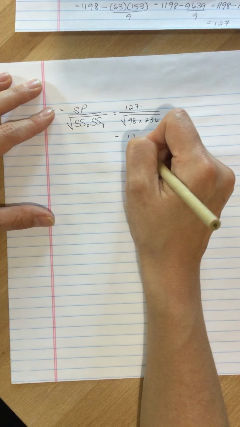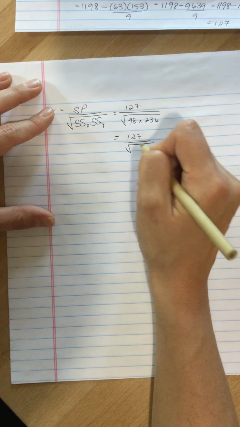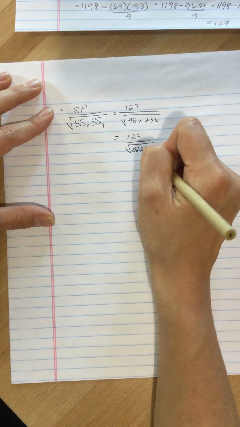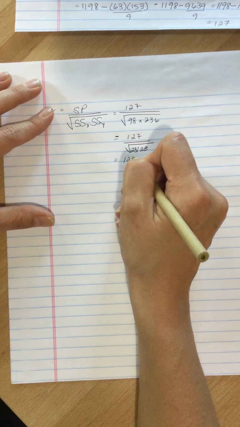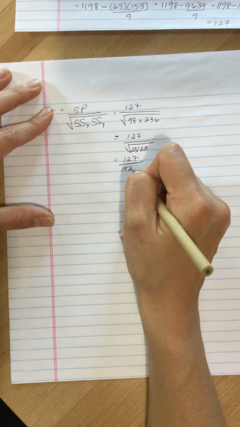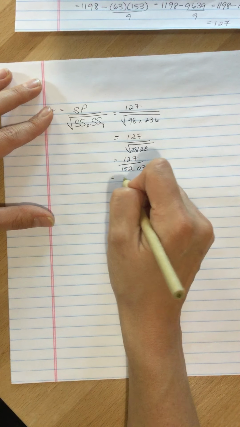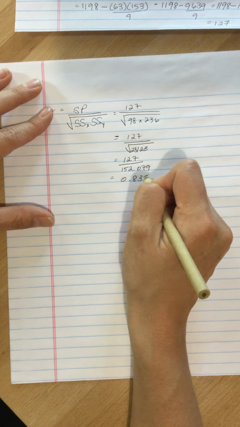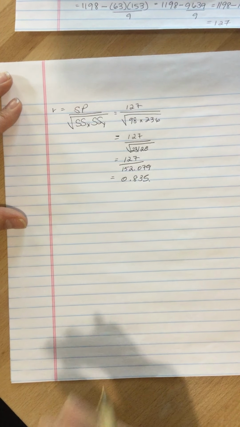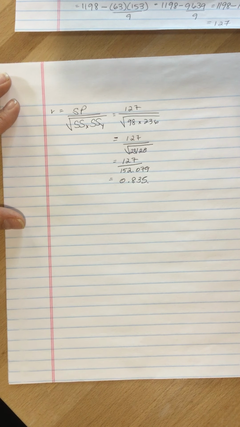So this is 127 divided by the square root of 23,128, which is 152.079, so r is 0.835. Now for part B, I'm going to go back and do the other steps of the hypothesis testing procedure.